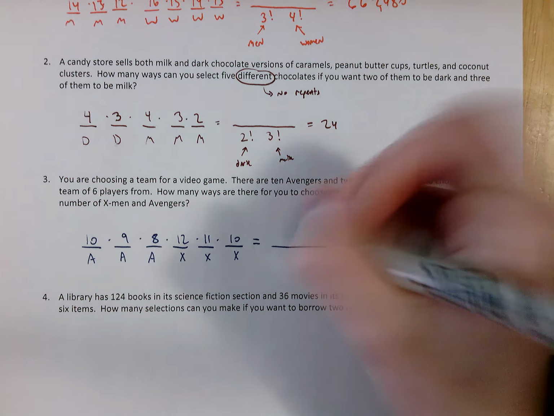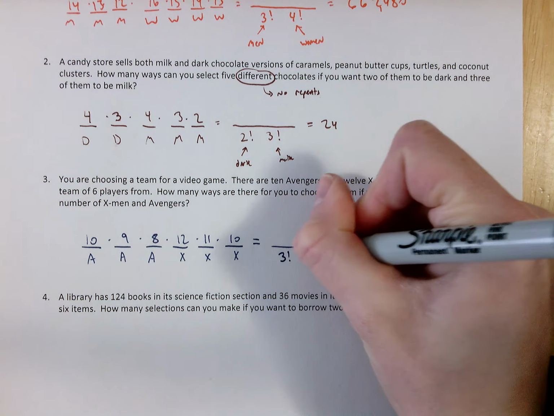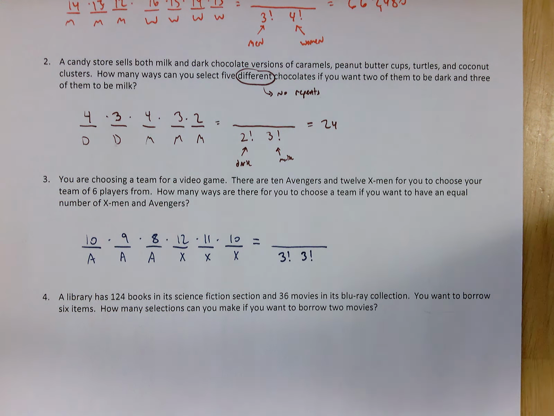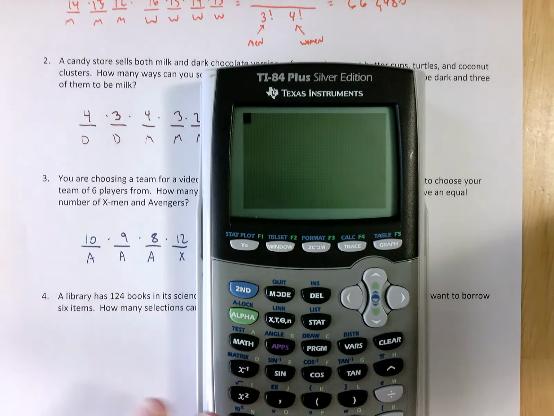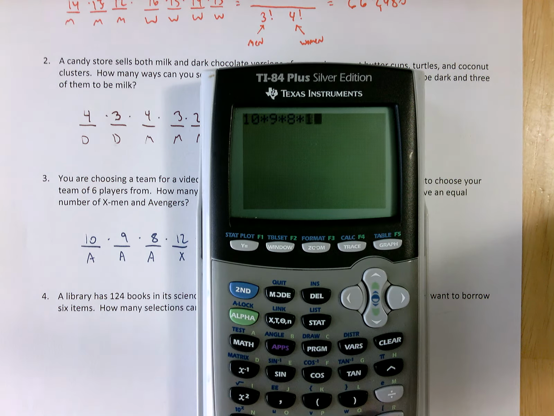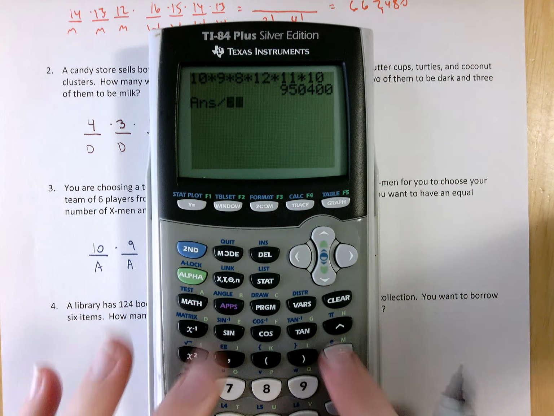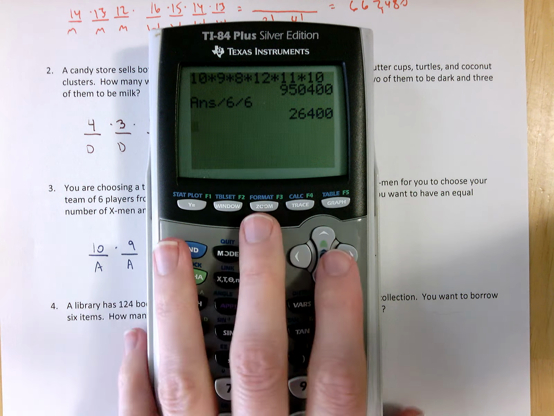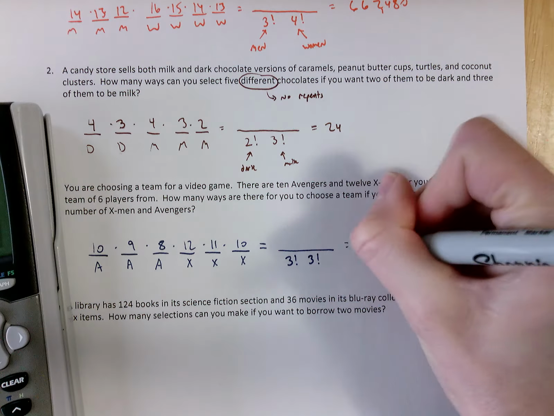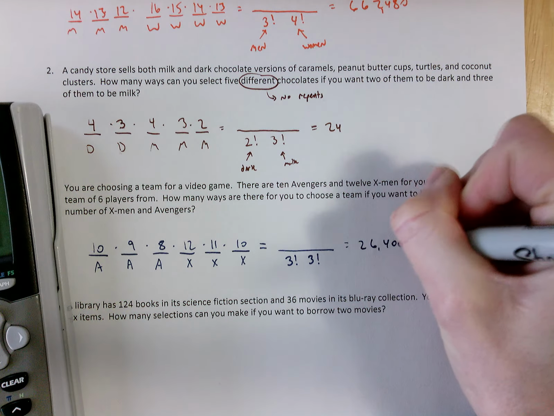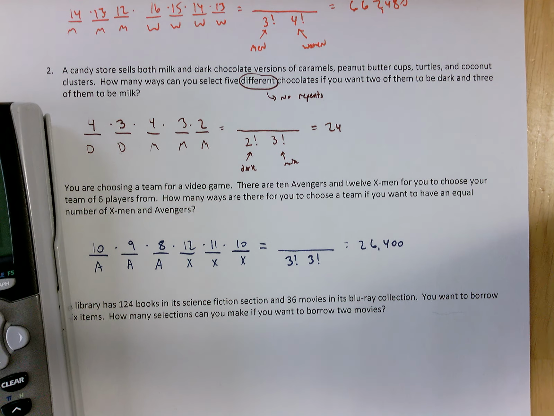I'm going to get that answer, and then I need to divide by 3 factorial and another 3 factorial. 3 factorial for the Avengers, 3 factorial for the X-Men. So calculator, 10 times 9 times 8 times 12 times 11 times 10. And then I'm dividing that by, it was 3 factorial twice, and I know 3 factorial is 6. So I divide by 6 twice. So that works out to 26,400. So a lot. You have a lot of different options for your team.